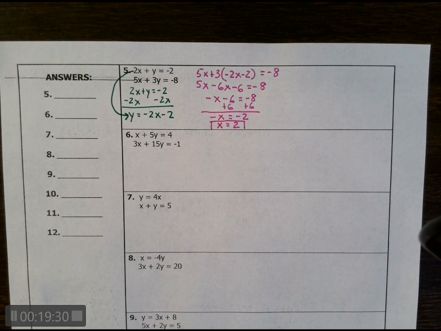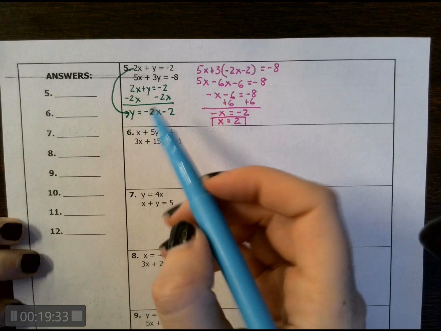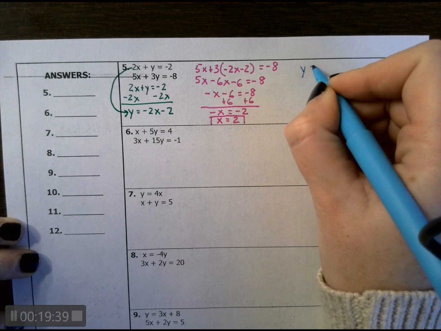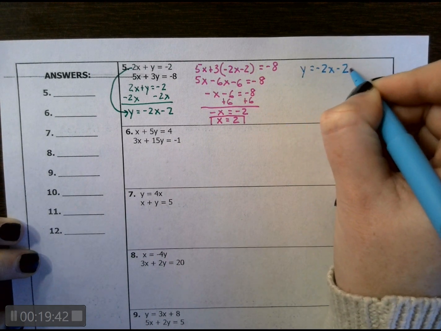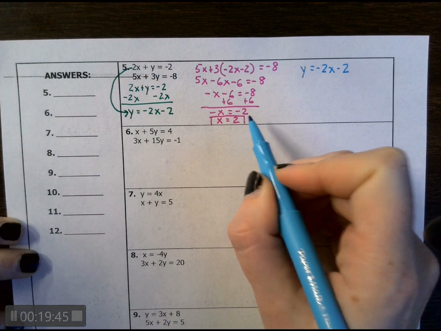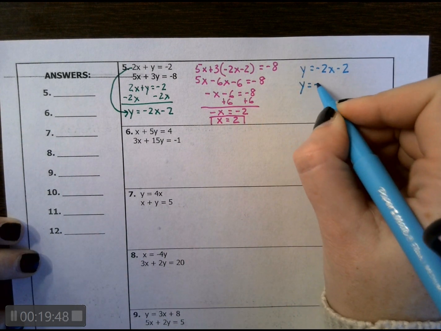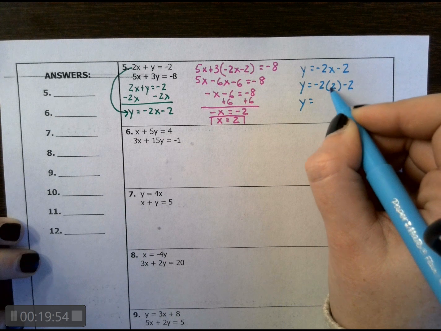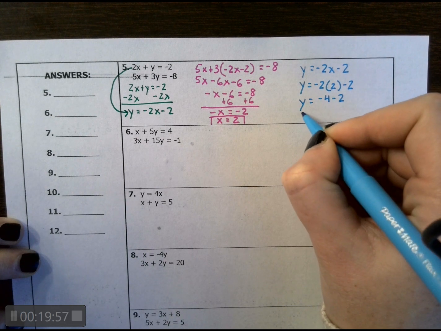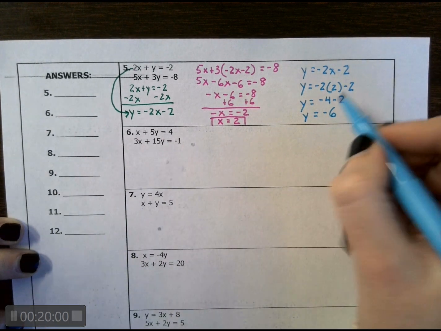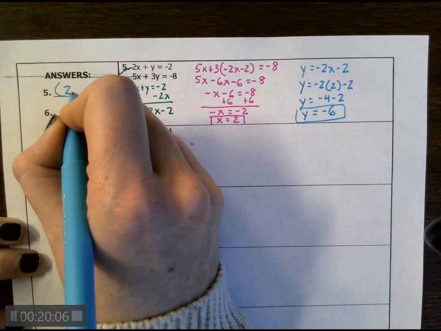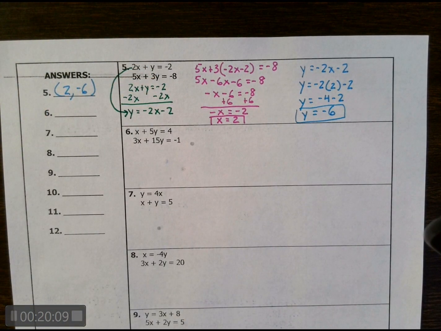So now for our third step, we are going to go back to our step 1 and copy down our y equals. And everywhere there's an x, we are going to substitute 2. Negative 2 times 2 gives us negative 4 minus 2. Y equals negative 6. So then over here, our coordinate point is 2, -6.